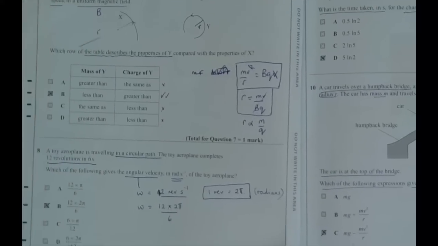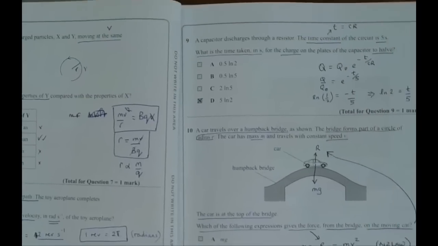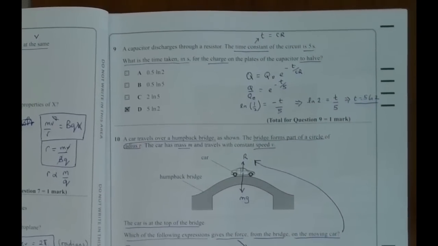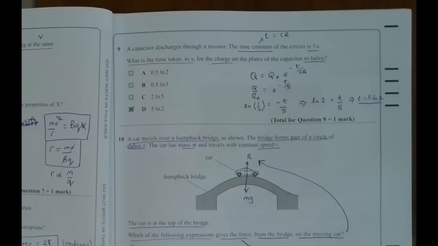Okay. We're now coming to the end of the multiple choice, questions 9 and 10. Capacitors use natural logs, so I've put the natural log equations there for you. A capacitor discharges through a resistor. This is a required practical experiment, so you must make sure you know all the different forms of these equations that you can use.